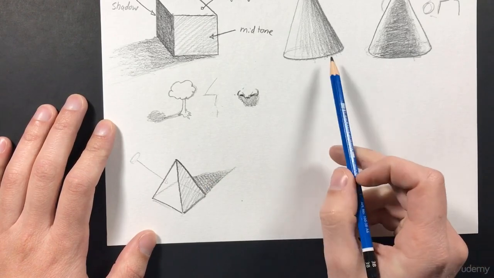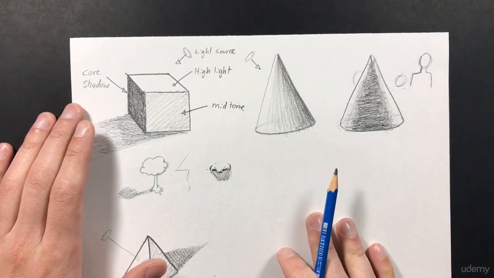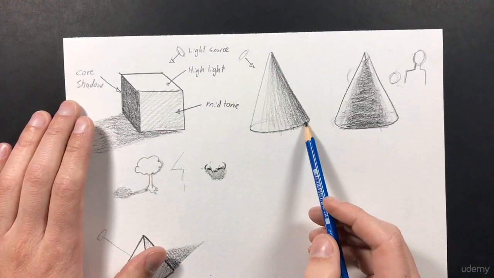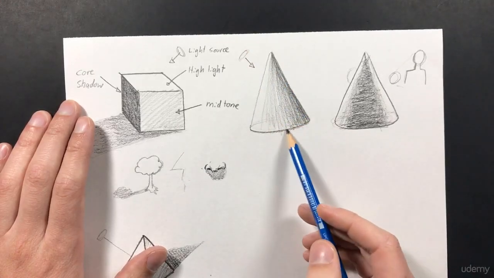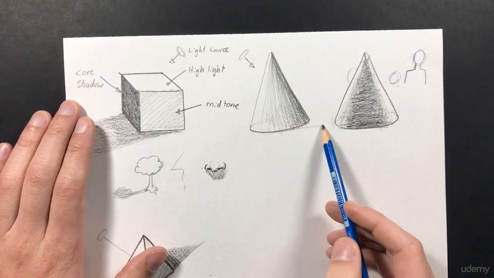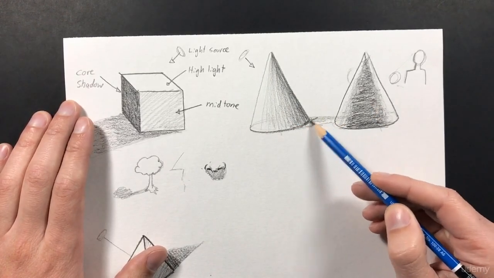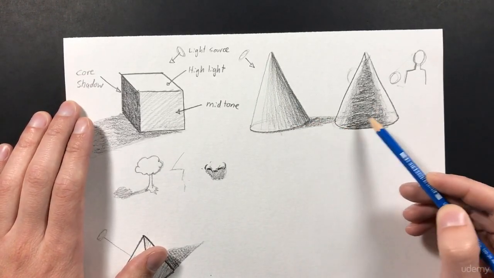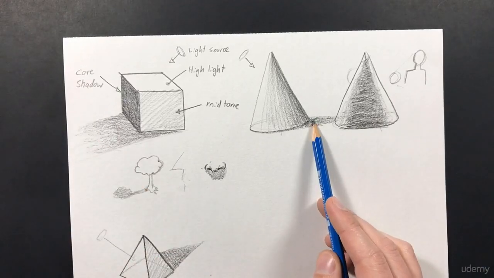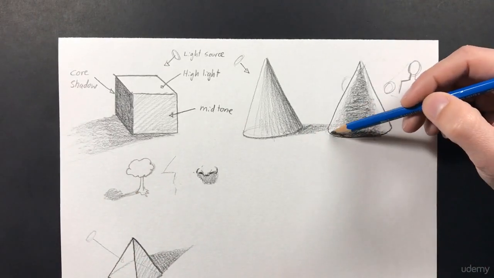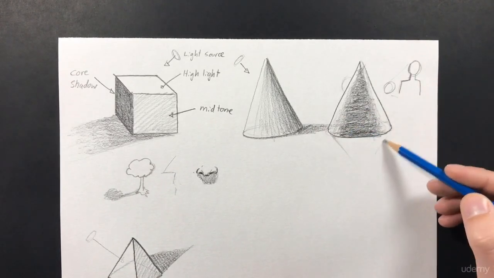Perfect. Now we also forgot to add cast shadows onto these cones. So let's go ahead and add those in also. So if the light source is coming from this side, we need to go ahead and add in our cast shadow coming off in this direction. And we're kind of running out of room there, but that's all right. So there's the cast shadow for that cone. With this cone, it's going to be coming off like so.